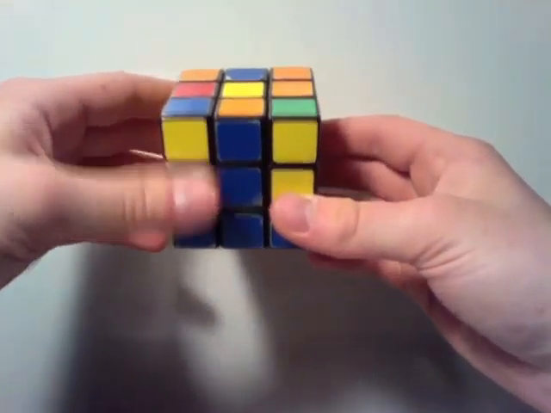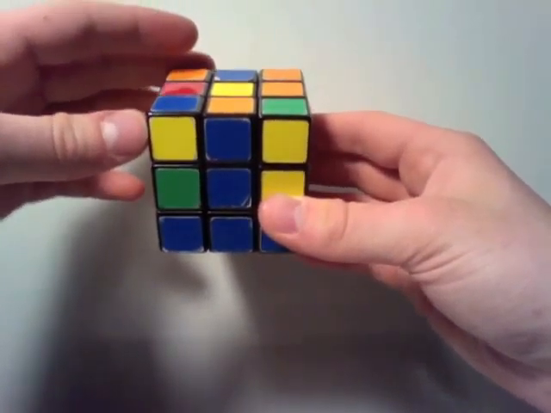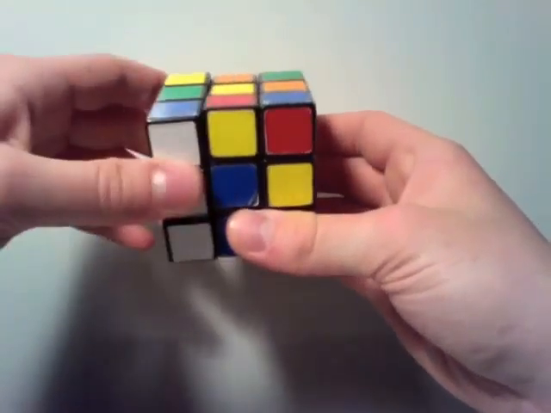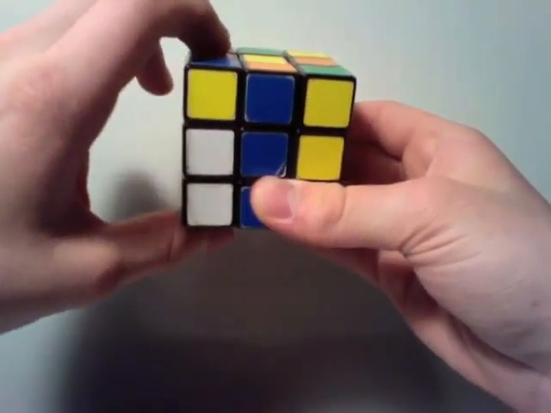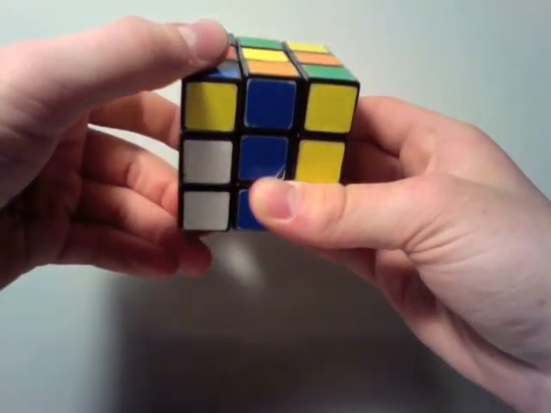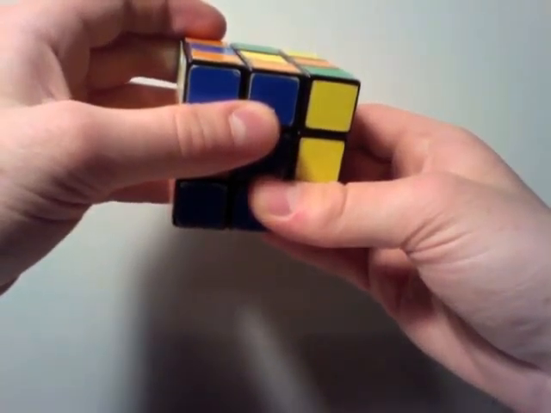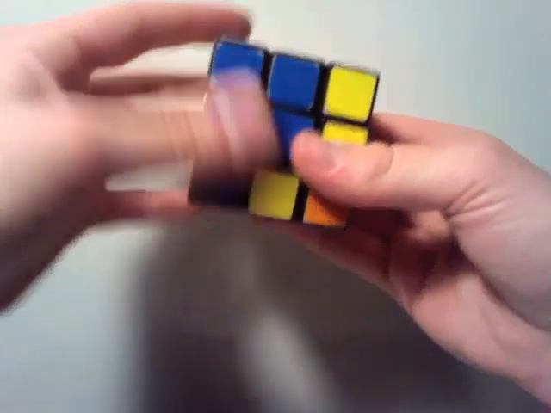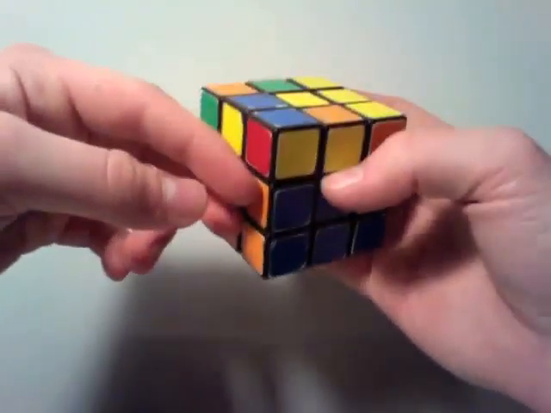So to do that, algorithm number 4 is up inverse, left, up, left inverse, up, front, up inverse, front inverse. And it goes into place, just like that.